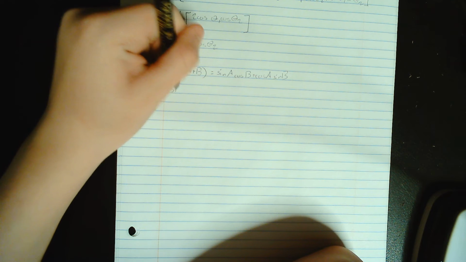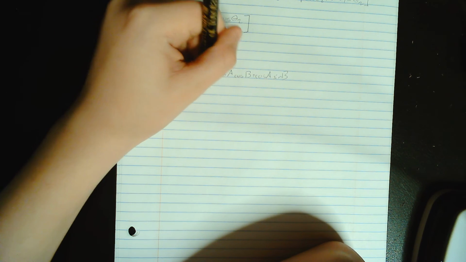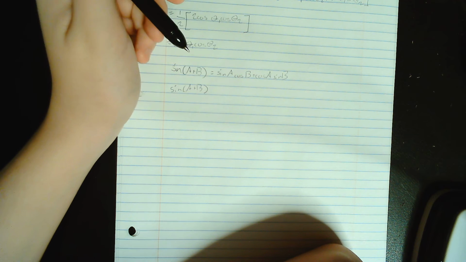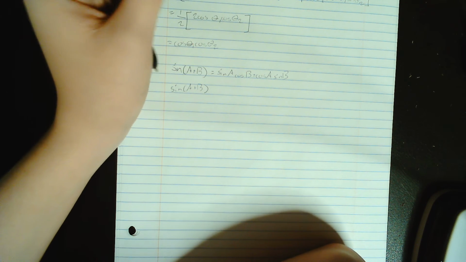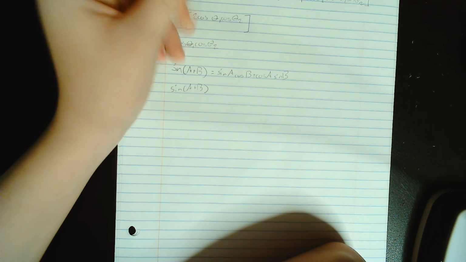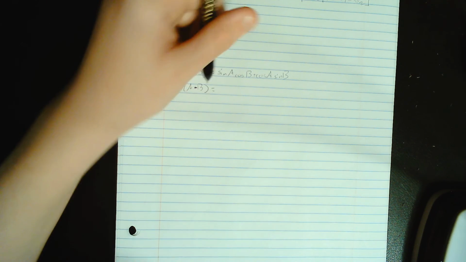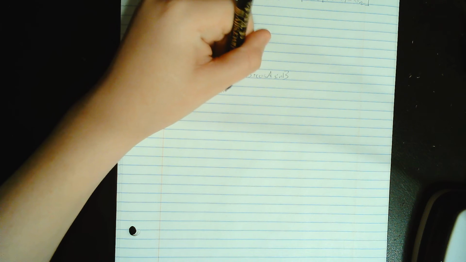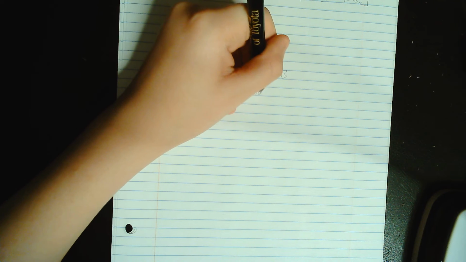So now, sine of A plus B. And if we reverse it and did sine of A minus B, it'd be the sine of A, cosine of B, minus the cosine of A, sine of B.